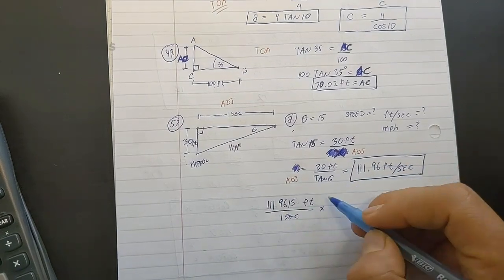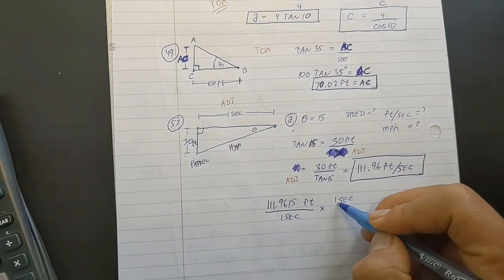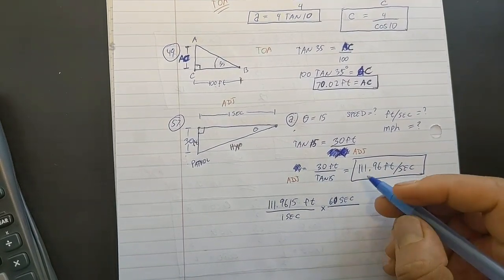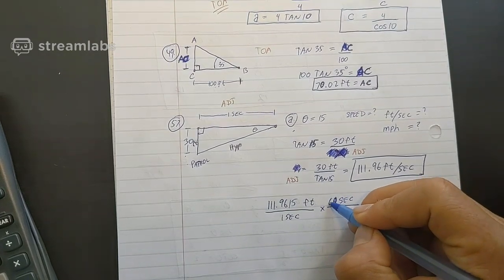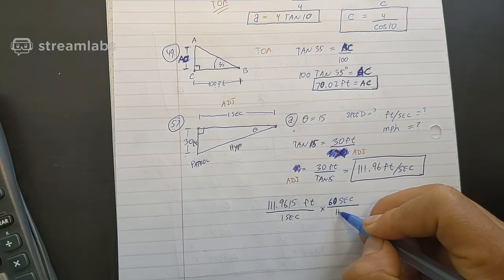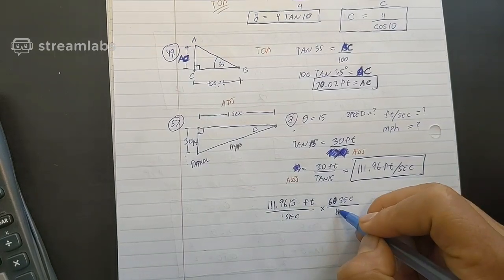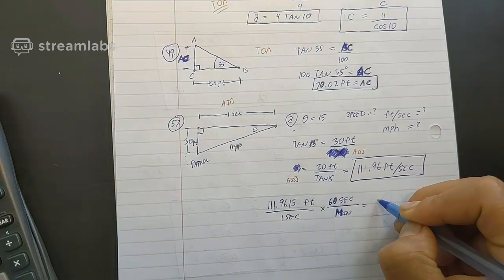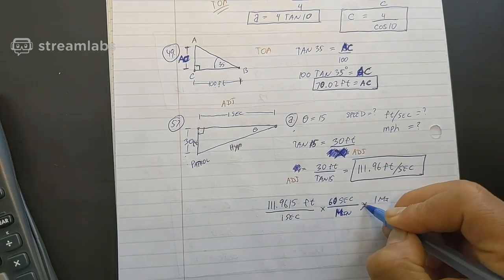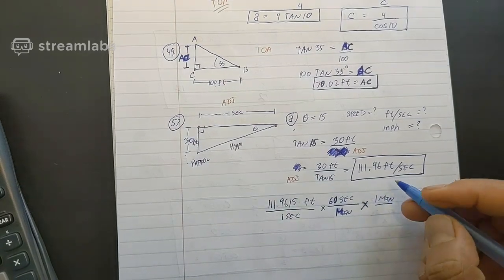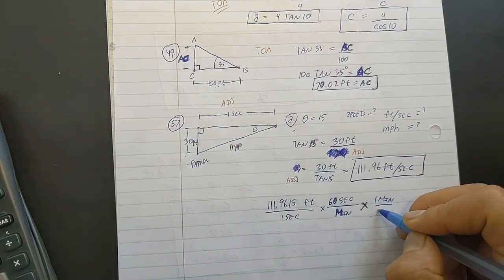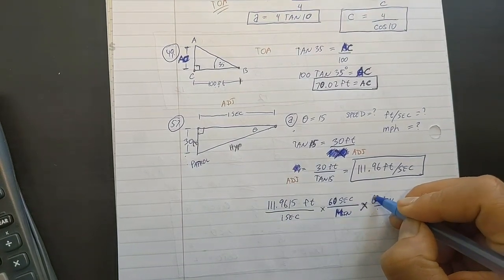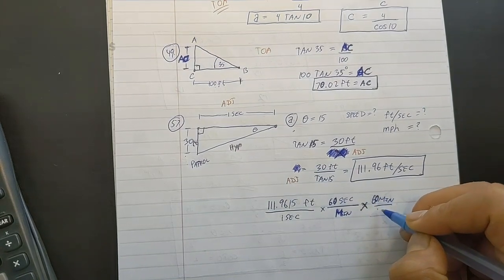We know that 60 seconds equals 1 minute, I'm sorry, and 60 minutes is equal to 1 hour.